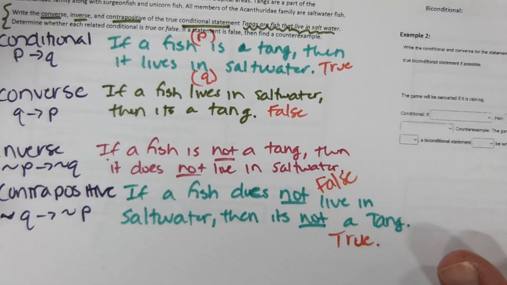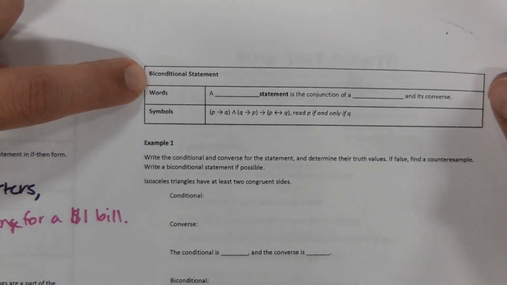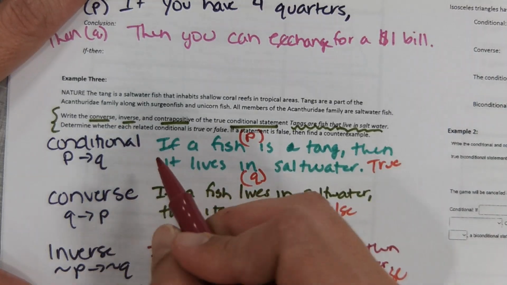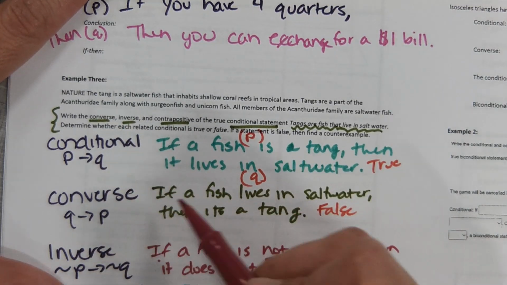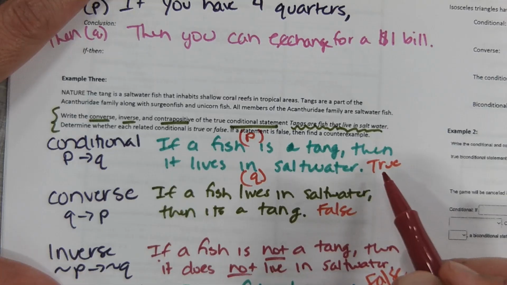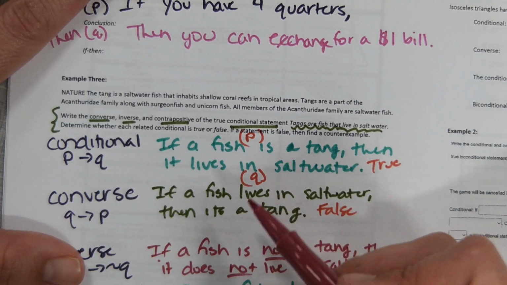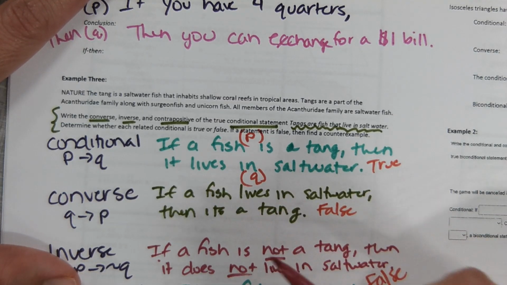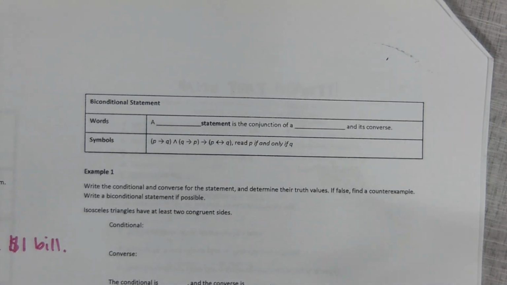Okay, the next part is called a biconditional statement. A biconditional statement can only be made if the conditional and converse are both true. In this case, one was true and one was false, so we can't make a biconditional for this. But in the next example, we can.